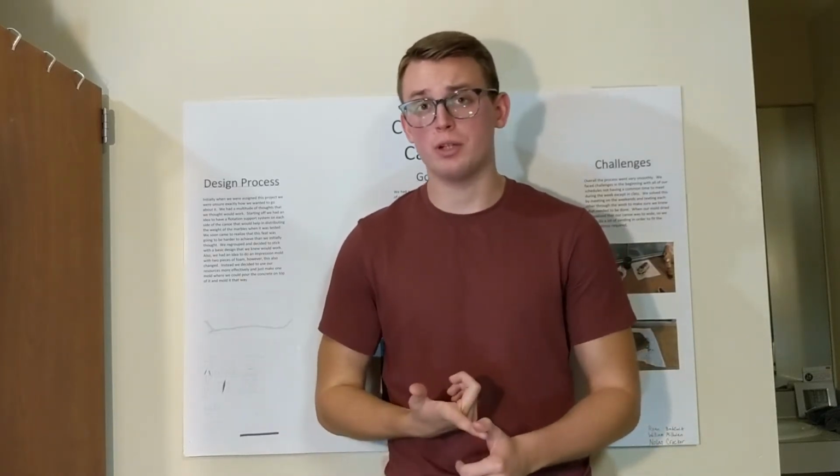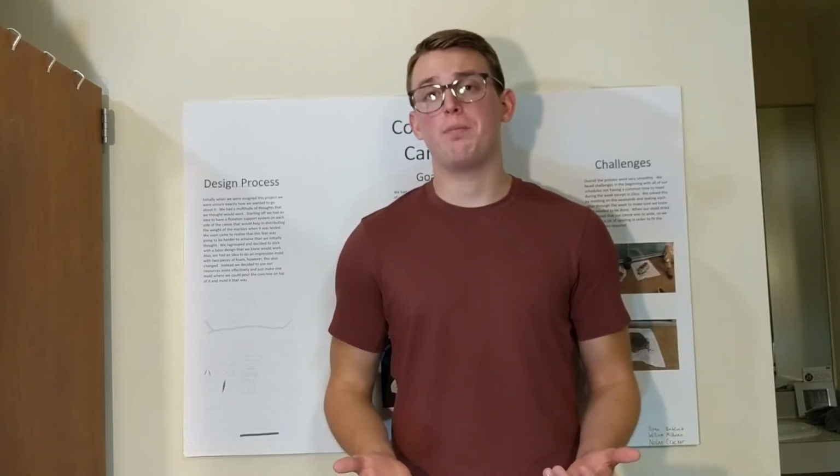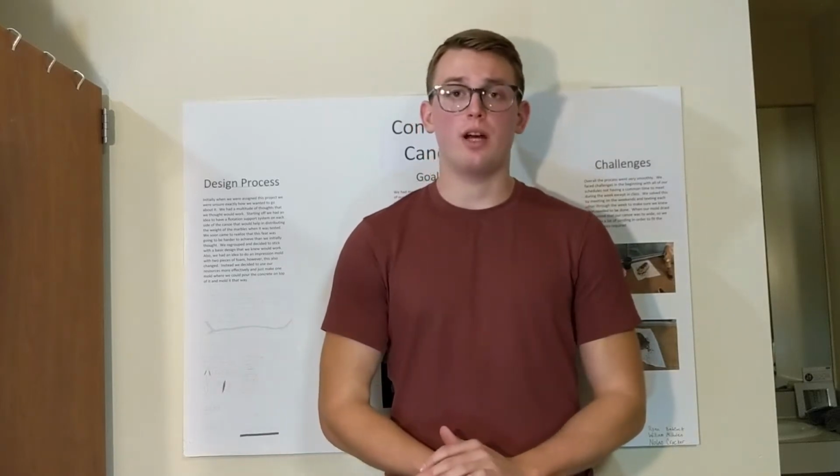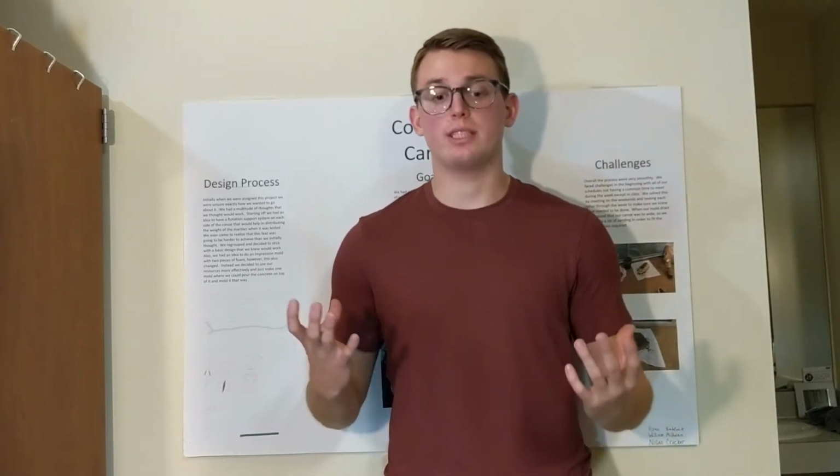So, great, I know what I'm doing. I know how large it's supposed to be. Now what am I trying to accomplish with it? We had to make a canoe out of concrete to hold the most weight without sinking. And now that I know what I'm trying to accomplish, I know my constraints, and I know what I'm doing, I need to do some research to figure out how to do that better.